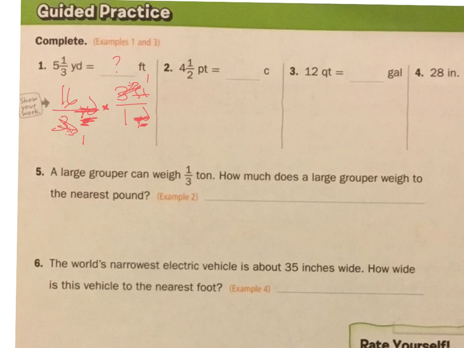So now I have 16 times 1 is 16, and 1 times 1 is 1, and it's feet, and 16 over 1 is the same as 16. So my answer is 16 feet.